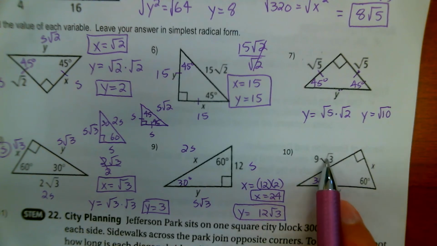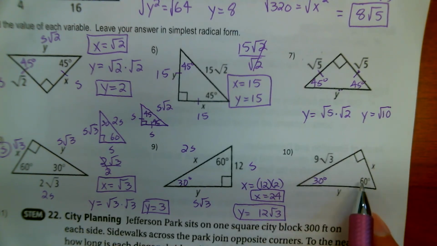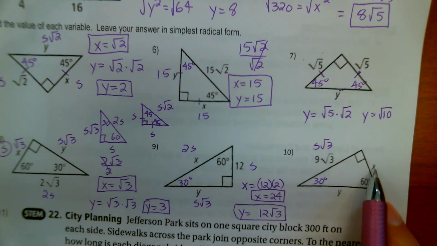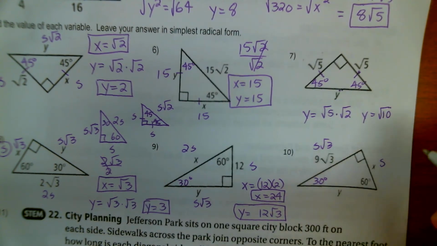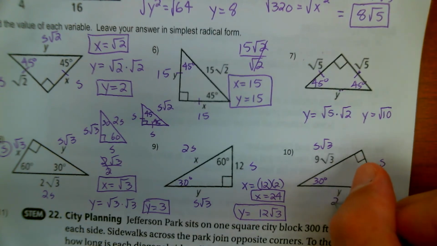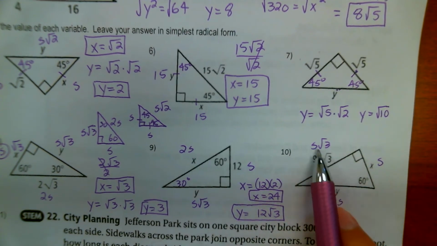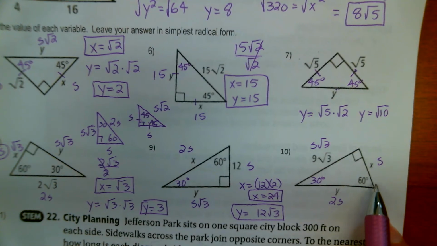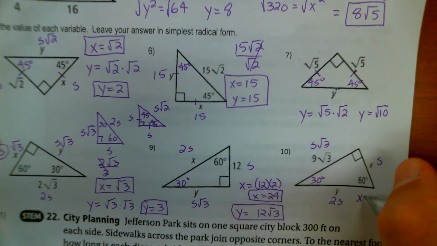So this is the information we have: across from the 60, this is my s root 3. The x across from the 30, that's my s. And the y is the hypotenuse across from the right angle, this is my 2s. So I've got to go from s root 3 to s. I'm going from the long side to the short side, so that means I have to divide. So x is going to be equal to the long leg, 9 root 3.